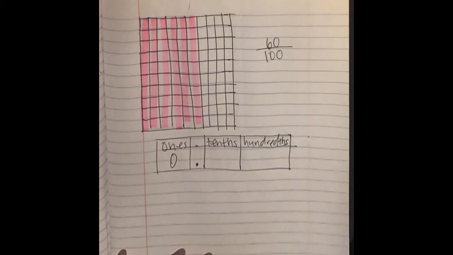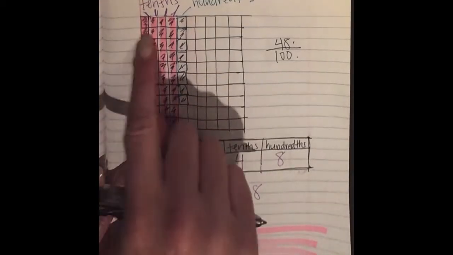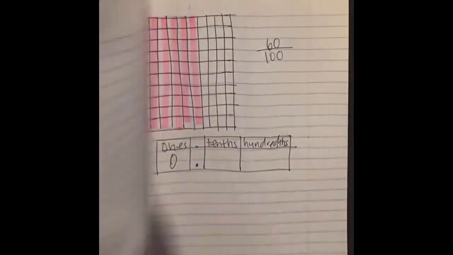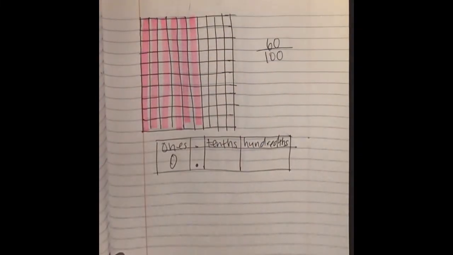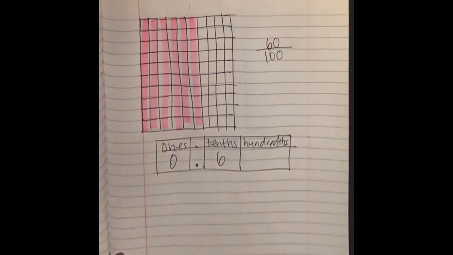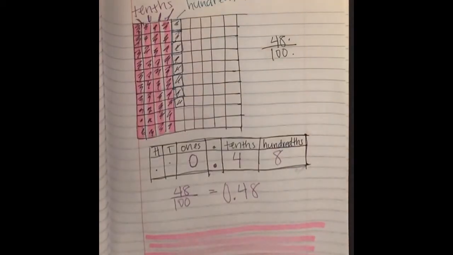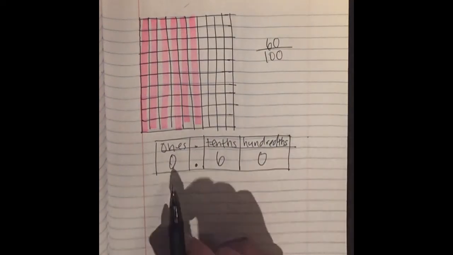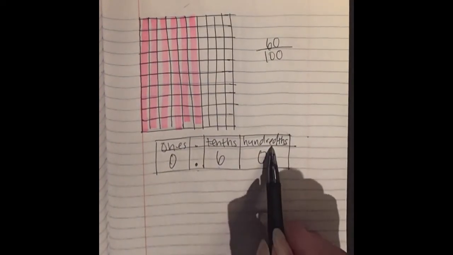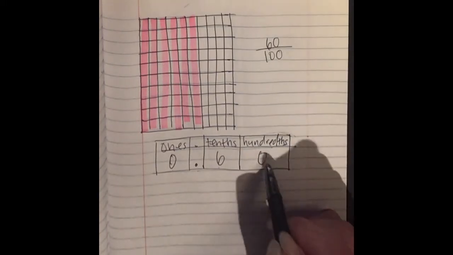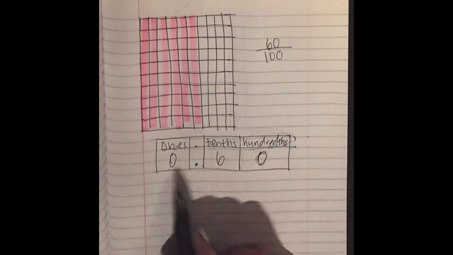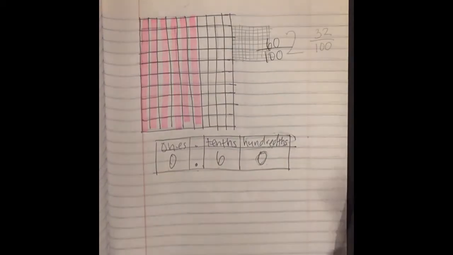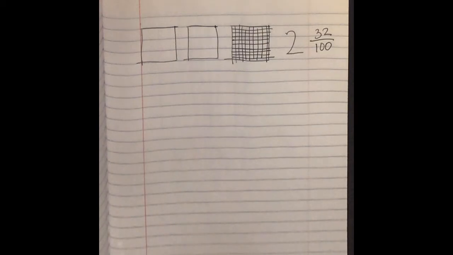How many tenths do I have? Remember, if we look at our last example, this is my tenths. They're the ones where I have all 10 in a group. So how many tenths do I have? That's right. I have 6. And how many hundredths do I have? Do I have any pieces by themselves that don't make a tenth? I don't, do I? So now my decimal is 0 and 60 hundredths. Remember, you always say the last digit. 0 and 60 hundredths.